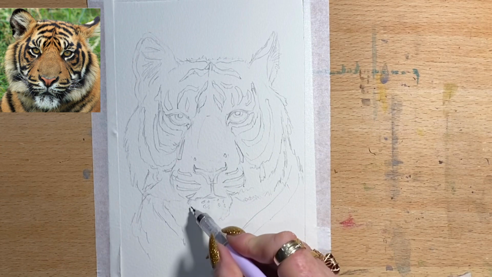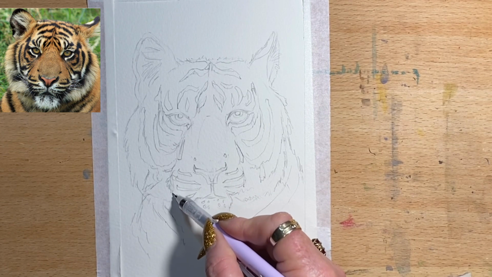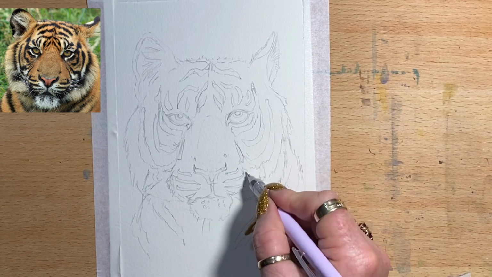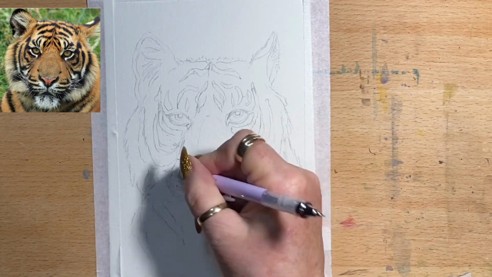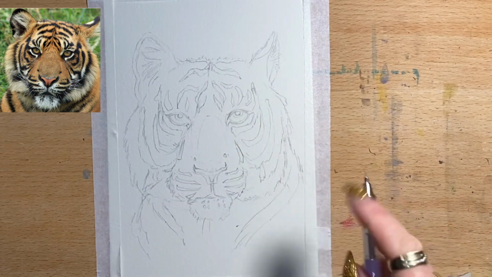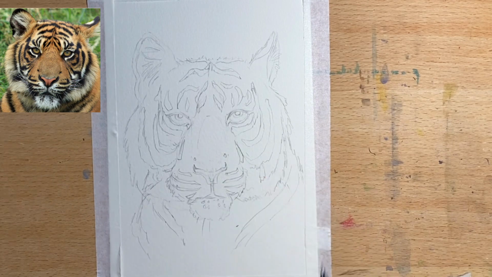Okay, I might make that a fraction softer around the edge there. I just got to soften that up a little bit. It's looking a bit too harsh. And I'll just erase some of those underneath lines like that. Take that to the edge. Okay, we're ready to go in with watercolour.